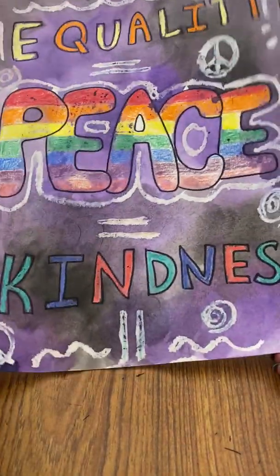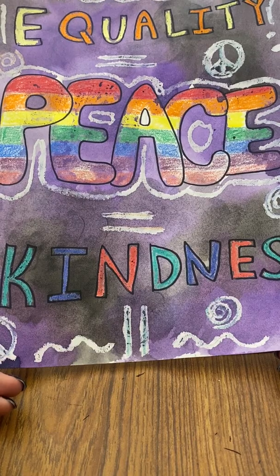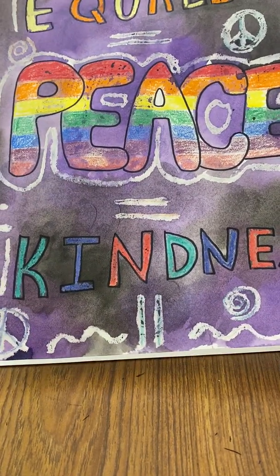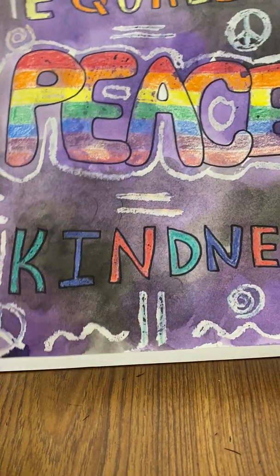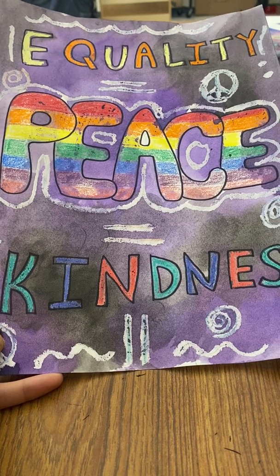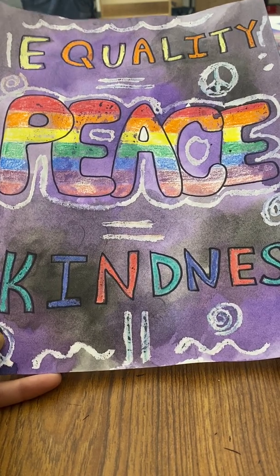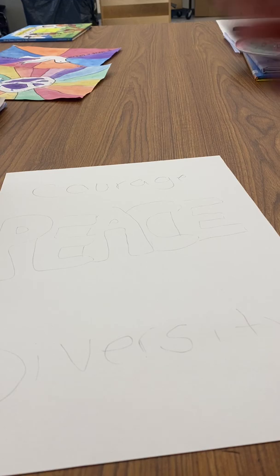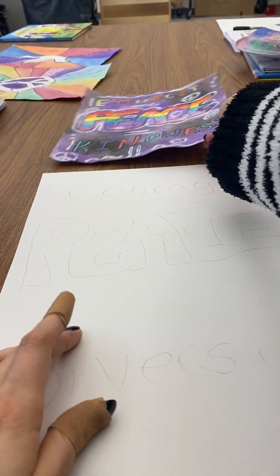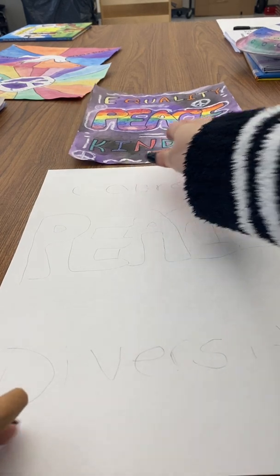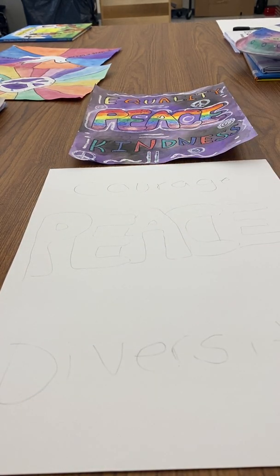Okay, so for this project, I used crayon and watercolor for mine, but you can use any art materials you have at home. So if you want to do this in marker, colored pencil, crayon, oil pastel, you can use any of those art supplies, okay? All right, so what we're going to start with is just white paper, and you'll start with a pencil. That way, if you want to change anything, it'll be easy to erase from there.